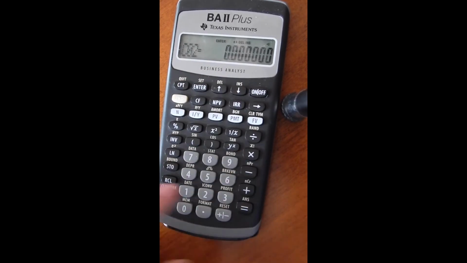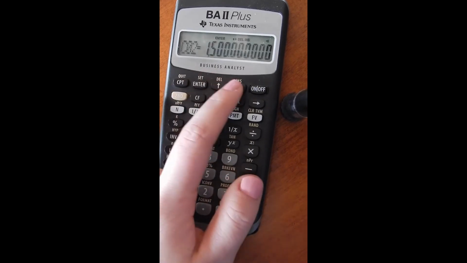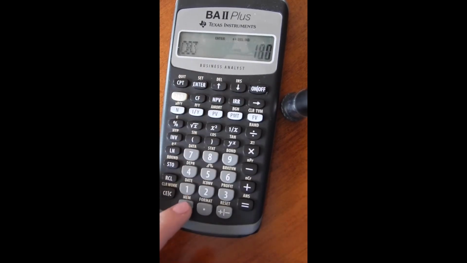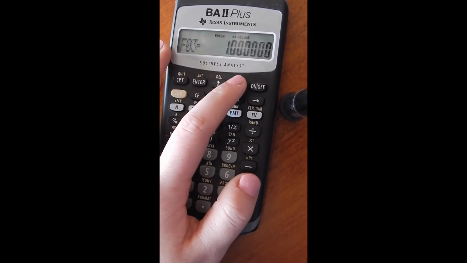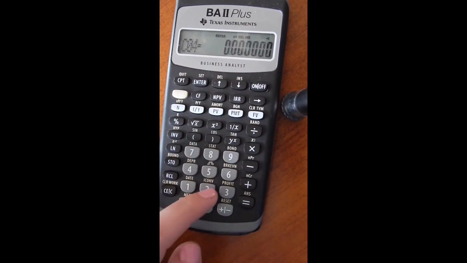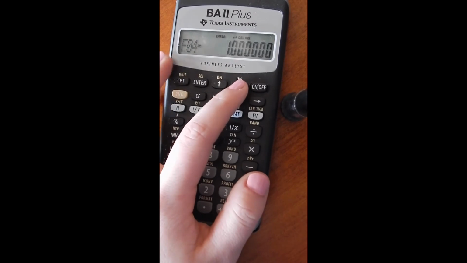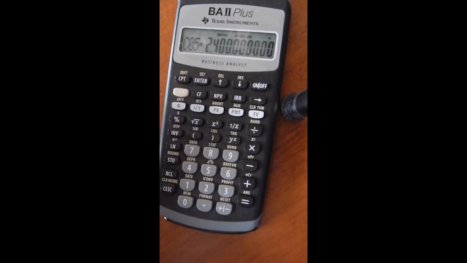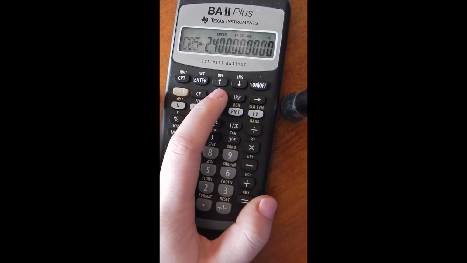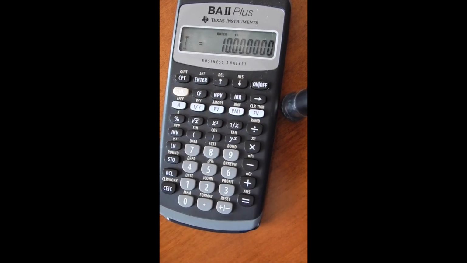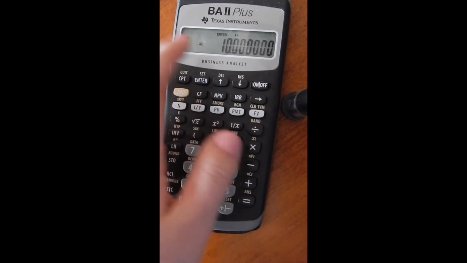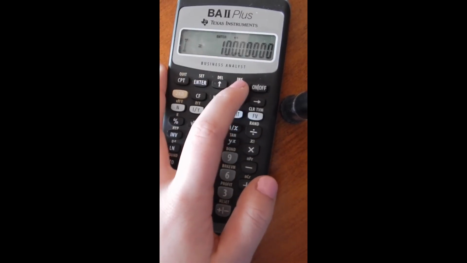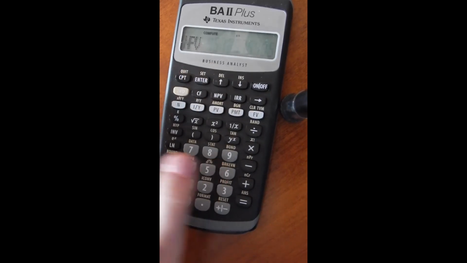And then cash flow number 2 is 1,500. Again, frequency of 1. And then we have 1,800 for 3. And 4 is 2,100. And 5 is 2,400. So now that we have all that in there, we need to go into the net present value. And the I is where you'll put the discount rate. In my case, I already have the 10 in there. So I'm just going to scroll down and hit compute.